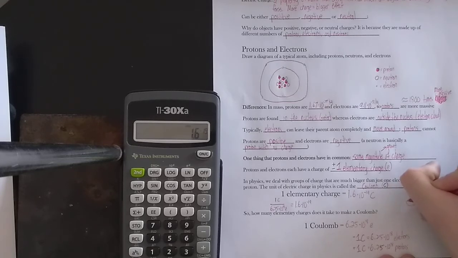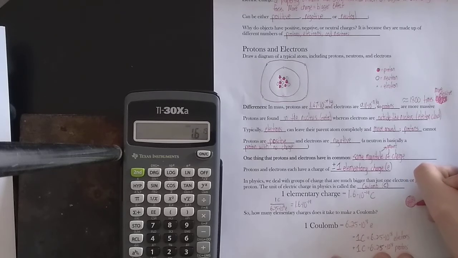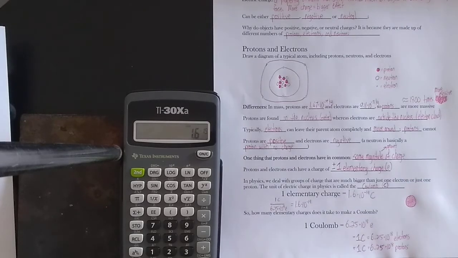Okay, so these little circles are representing elementary charges. There's a whole lot of them. Obviously not 6.25 times 10 to the 18th of them, but there's a heck of a lot. These little circles represent elementary charges. This big circle represents a coulomb. A coulomb is a large collection of elementary charges.